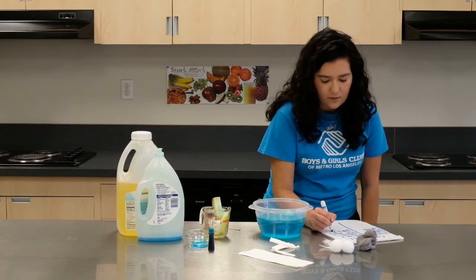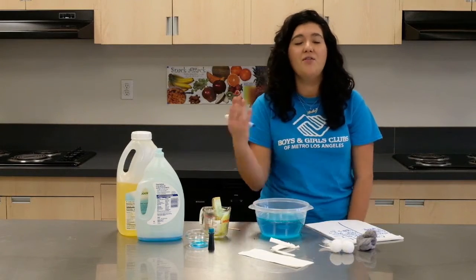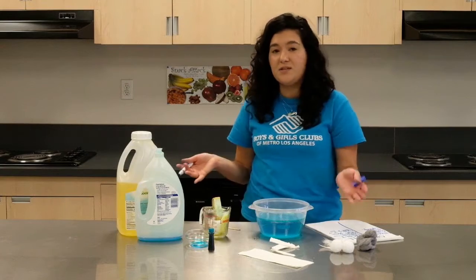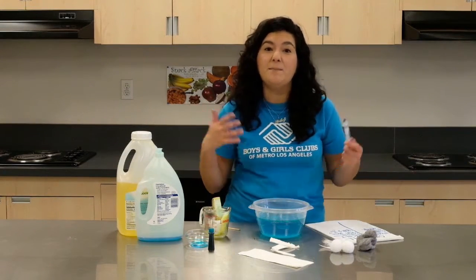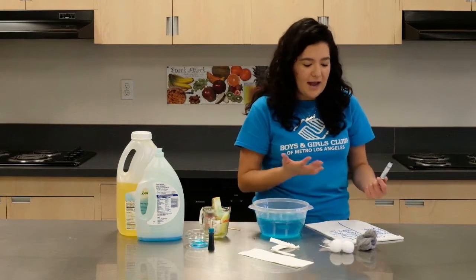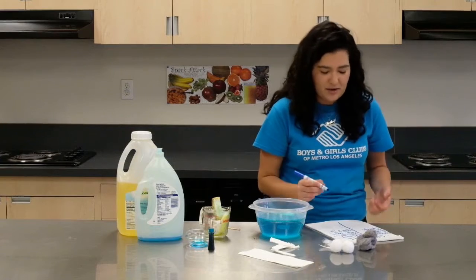And this chart, scientist, is just for your record. It's to keep track of all the different things that you're using. I only have a few today, but maybe if you wait for this experiment for a few days, maybe you can collect like a big pile of things, and you'll have so many items and so many cleaners that you won't be able to keep track of them all. So always writing it down is a good idea.